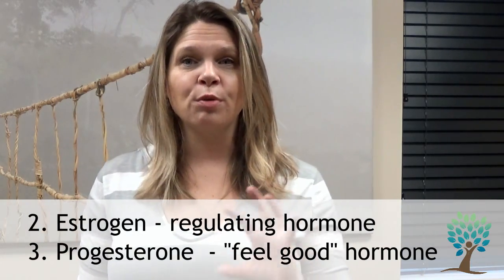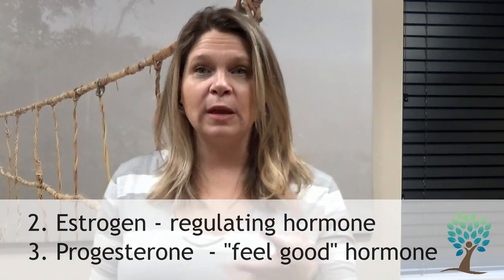These are the two primary female sex hormones, right? Men have them, but it's mostly females that have big quantities. And then we have a natural cycle throughout the month. Both estrogen and progesterone are released mostly by your ovaries, some from the adrenal gland, and then also from the baby or the fetus or the placenta when you are pregnant.